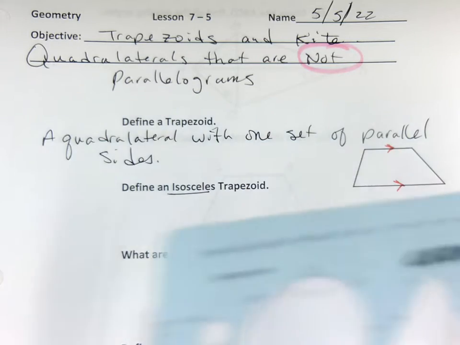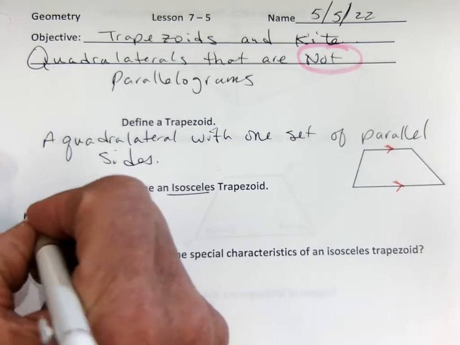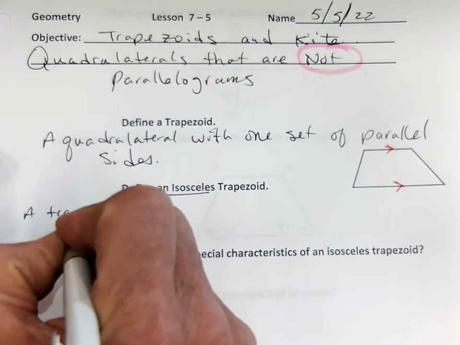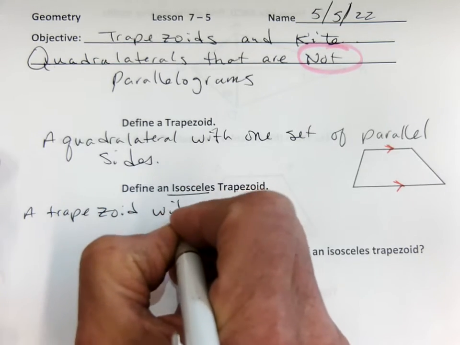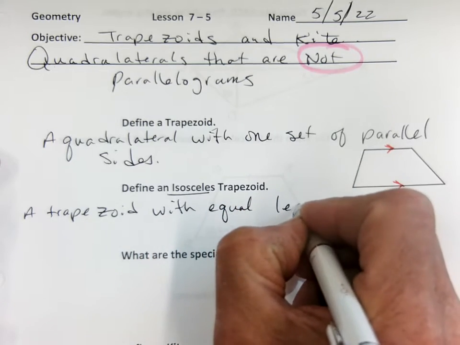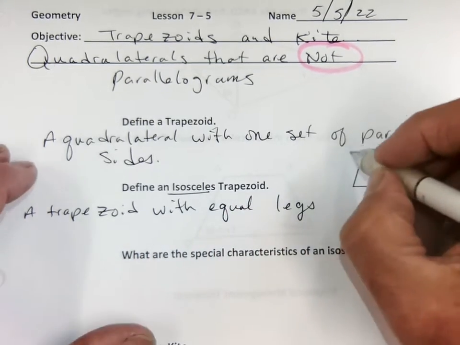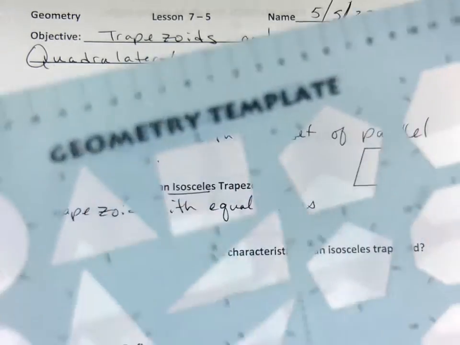So now, if it's an isosceles trapezoid, then it's simply a trapezoid with equal legs, right? And the legs are the sides, okay? So let me go ahead and draw that in.